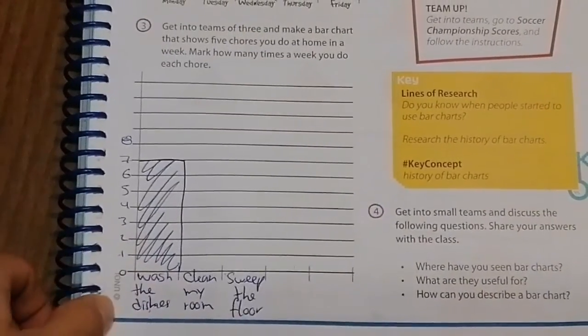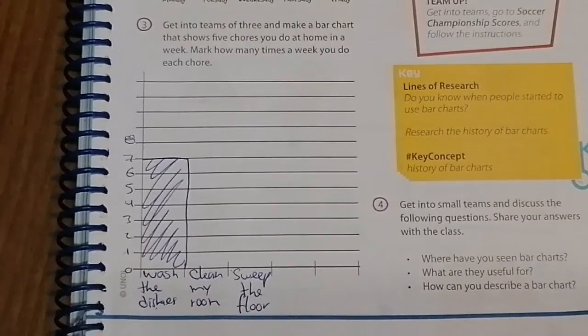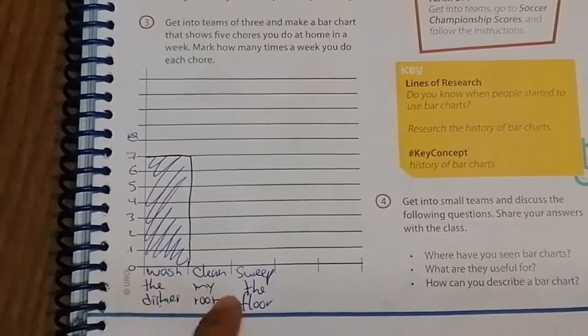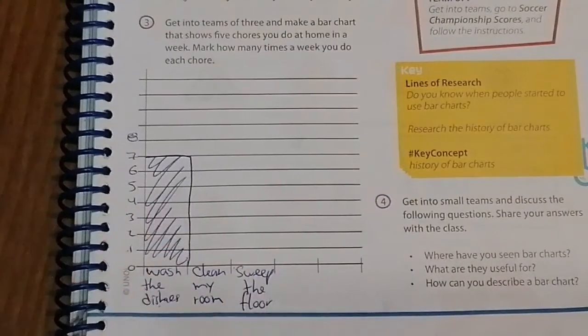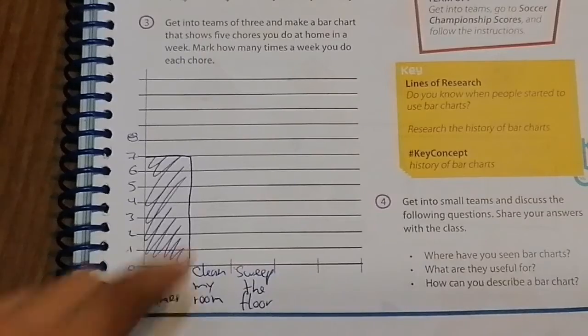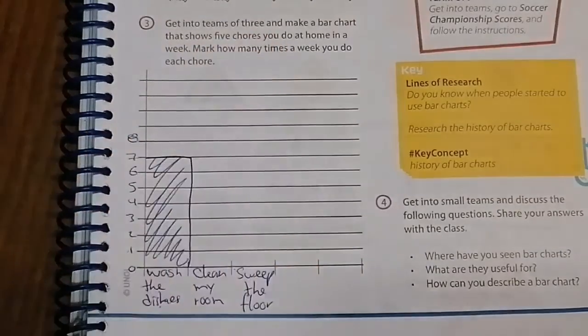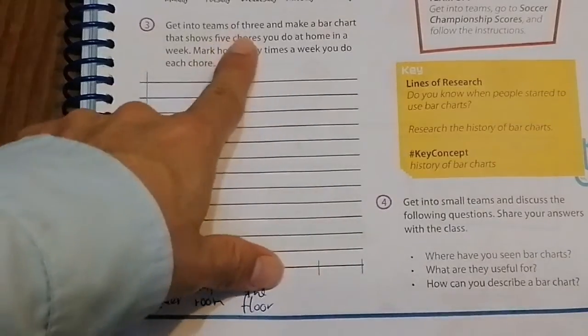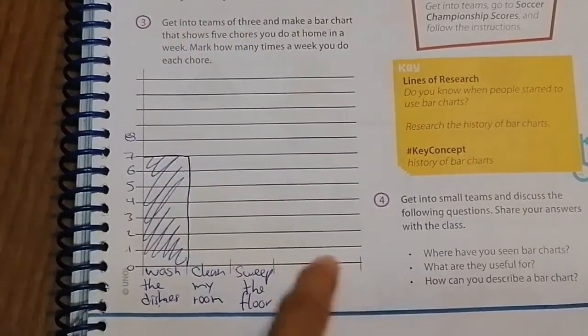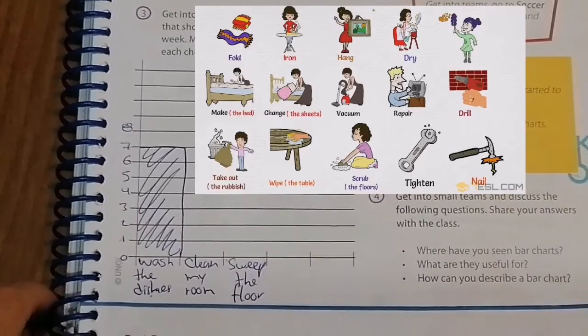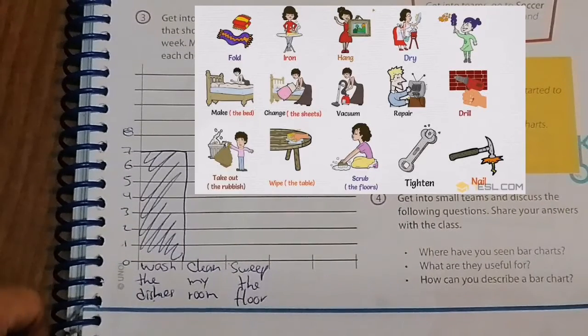Okay, and it's here, sorry. There you have it. So now you put more different ones or the same. It's up to you, but they have to be 5 chores. So you need to put 2 more here. All right, I'm gonna give you 5 minutes starting now.